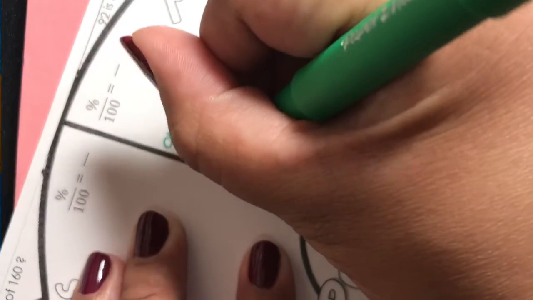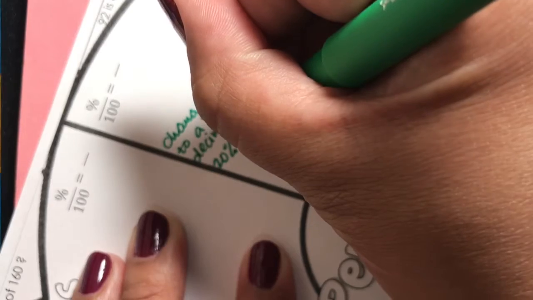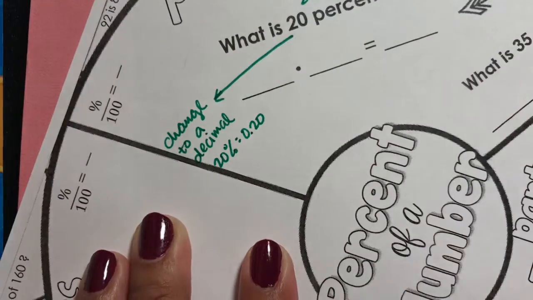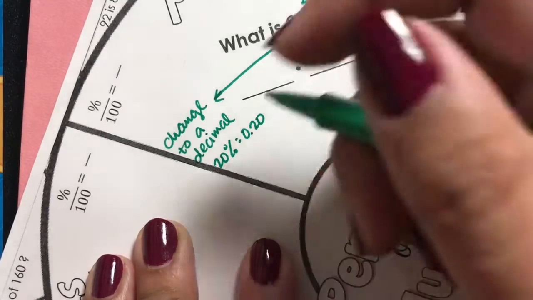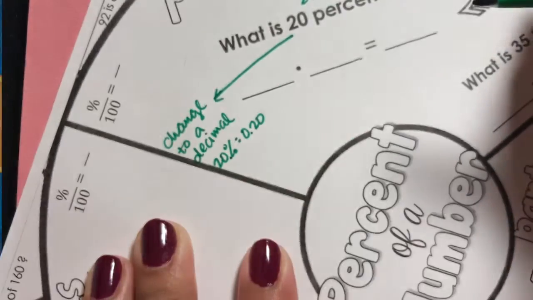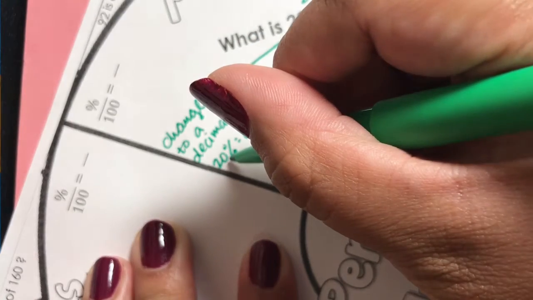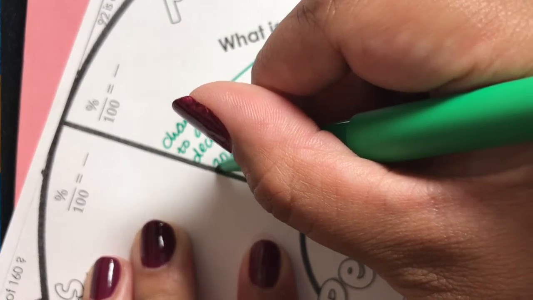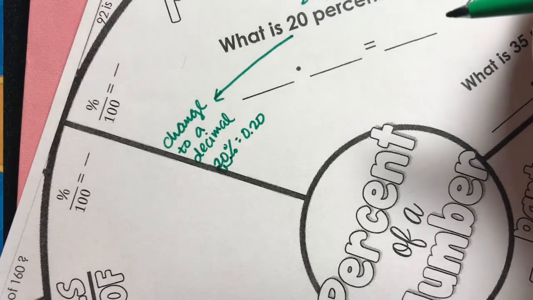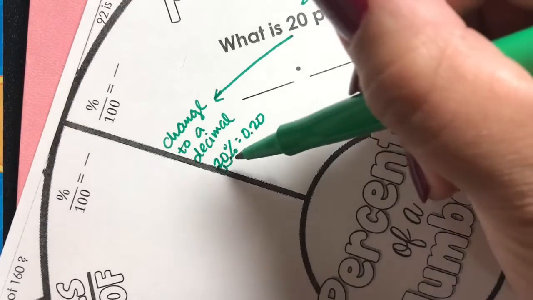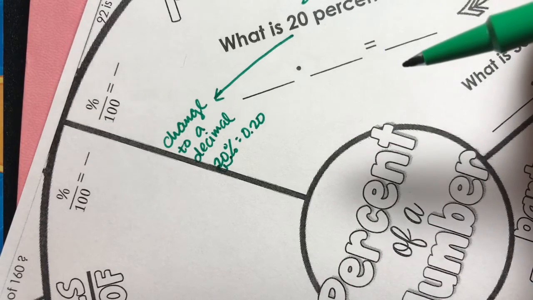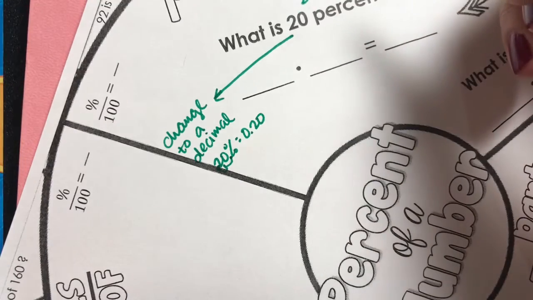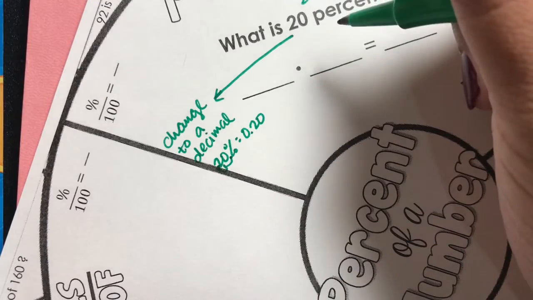which means 20% is going to equal 0 and 20 hundredths, or 0 and 2/10. The way I got that is I took the decimal that's right here at the back of the percentage and moved it 2 times to the left. When you move the decimal 2 places to the left, you're left with 0 and 20 hundredths, or 0 and 2/10. It's said the same way.